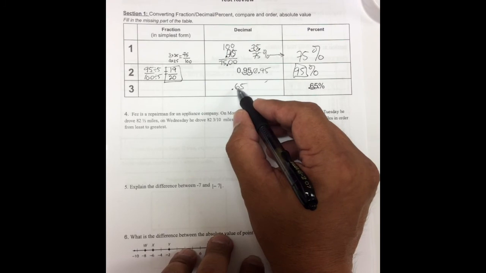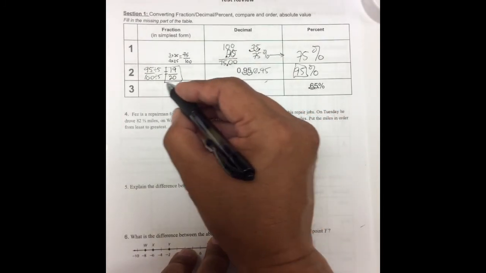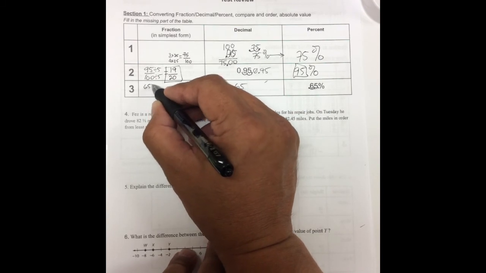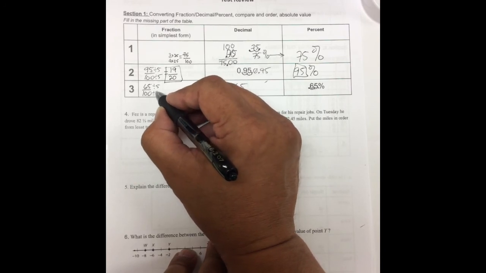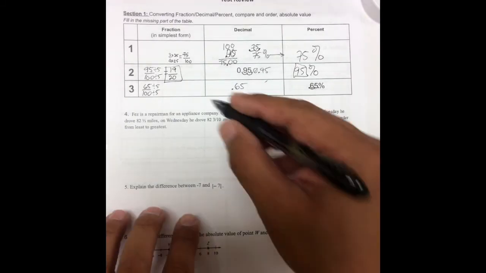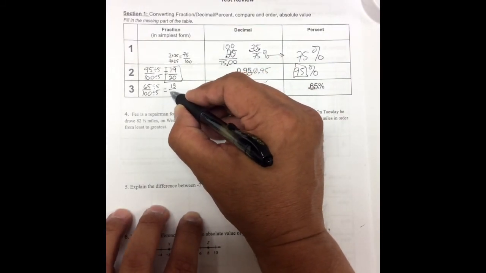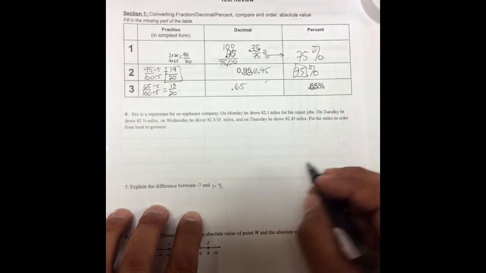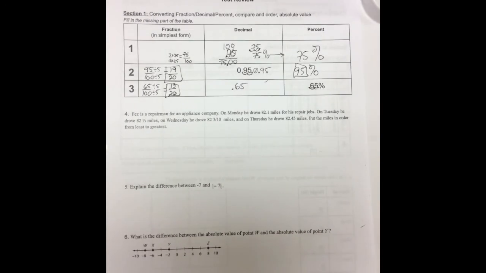Now, if I want to change a decimal to a fraction, I've already said it, 65 hundredths. Now I'm going to write it, 65 hundredths. And once again, I'm going to divide by 5 to get my simplified fraction. 65 divided by 5 is 13. 100 divided by 5 is 20. And that is my simplified fraction.